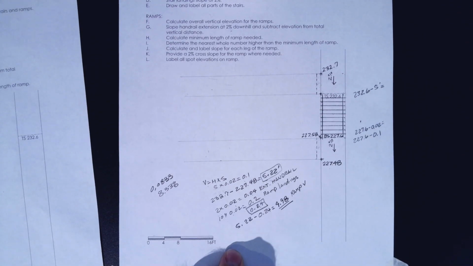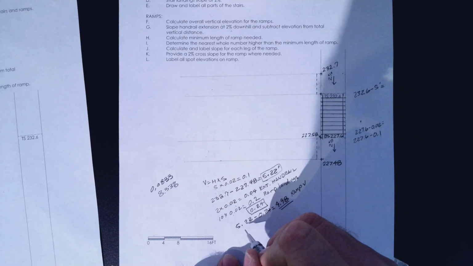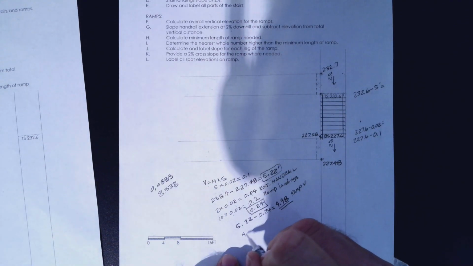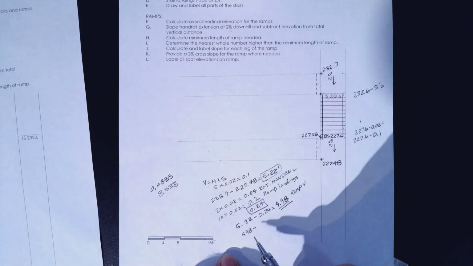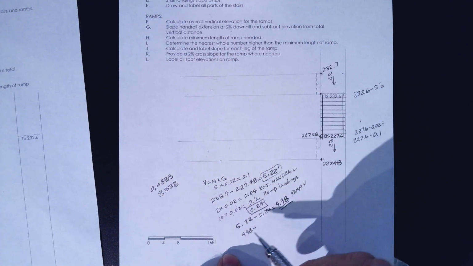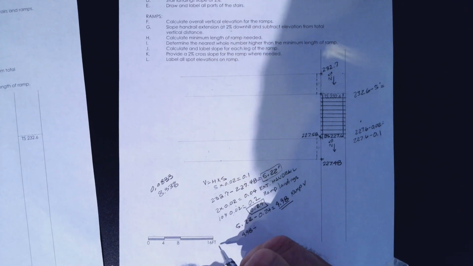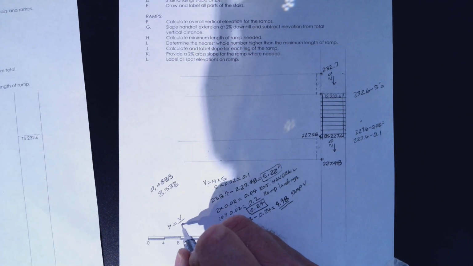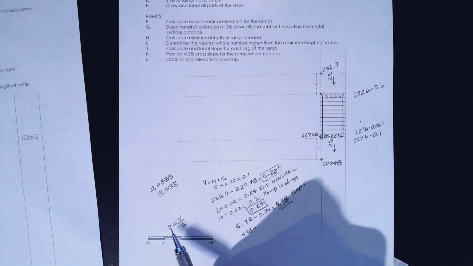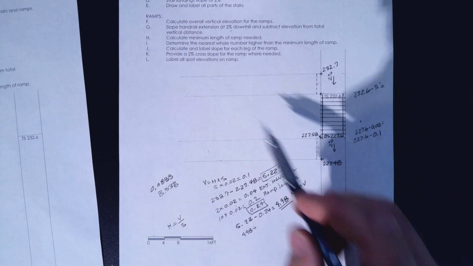So that would be, I want to go off the page here, 4.98, and then they divide it by the maximum slope, because we're trying to get what the horizontal distance is, right? Horizontal equals vertical divided by slope. We're trying to find the horizontal distance of the ramp itself, excluding the landings and the extensions.